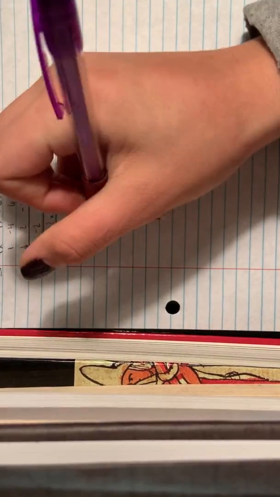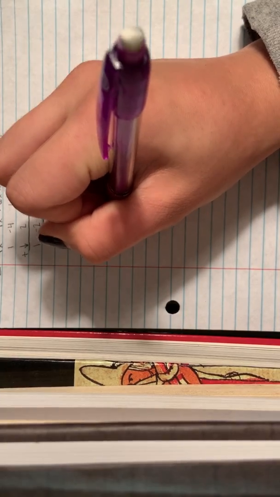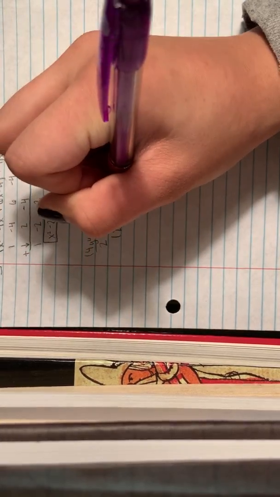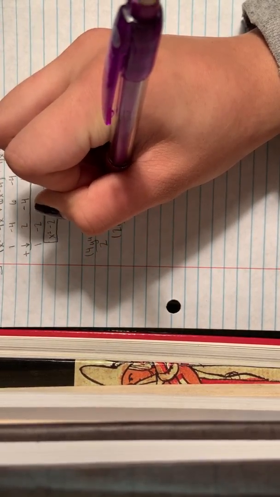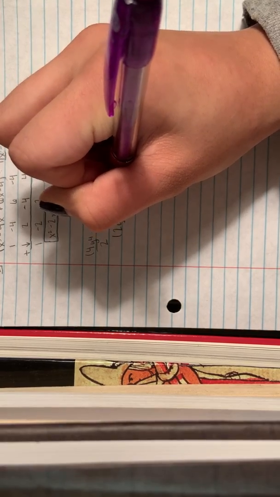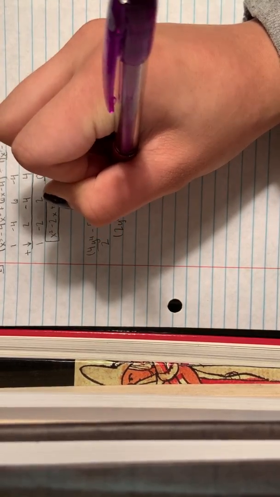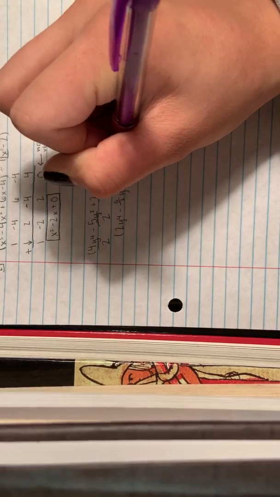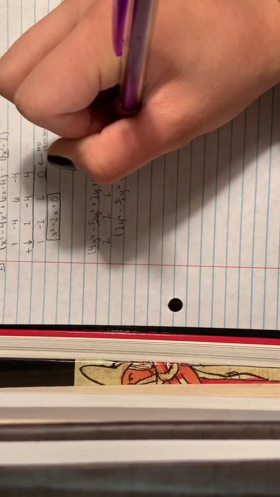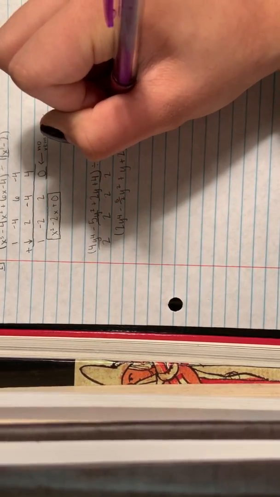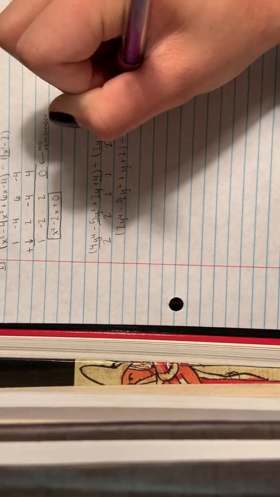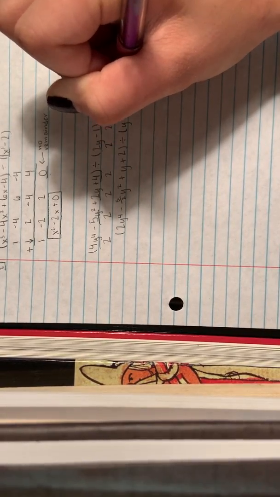So then that would leave you with 2y to the fourth minus 5 over 2y to the second plus y plus 2, all divided by y minus 1/2.